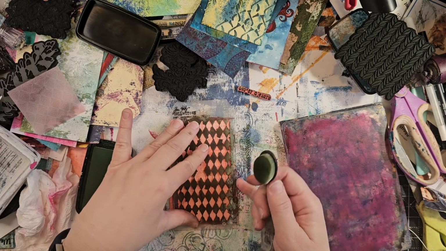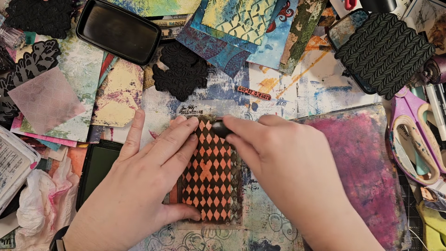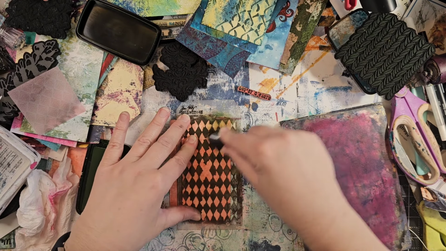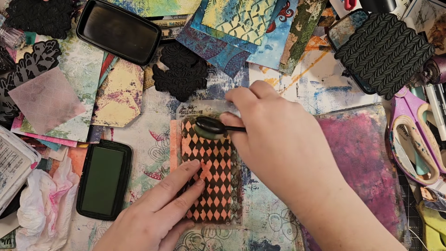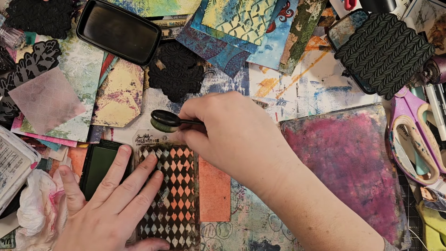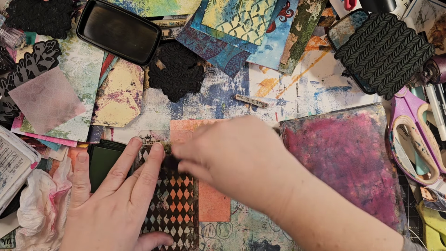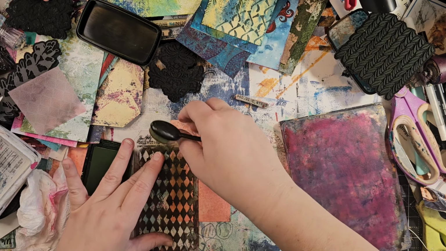All right, I like to use inks. They don't get underneath as much as paints do. So there's that. Yeah, my Harlequin here is a little bit broken.